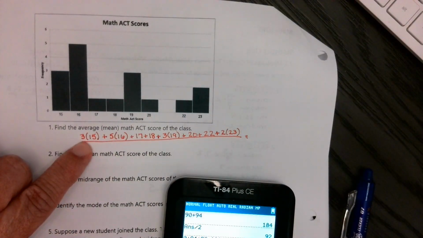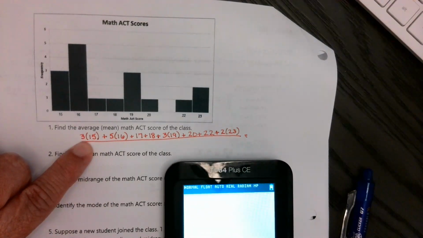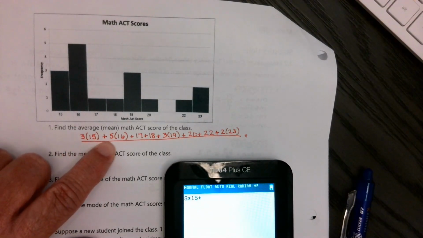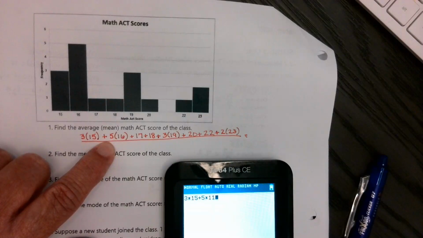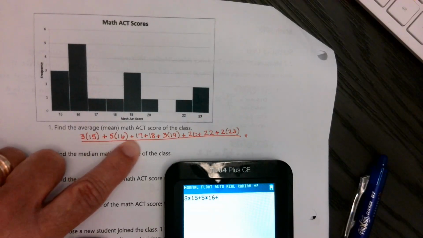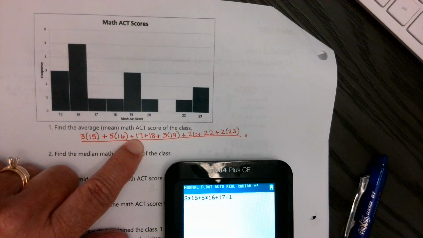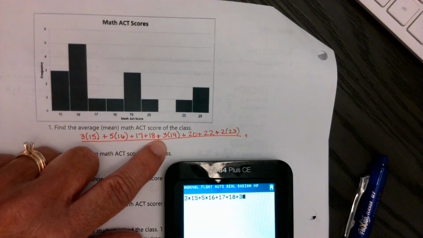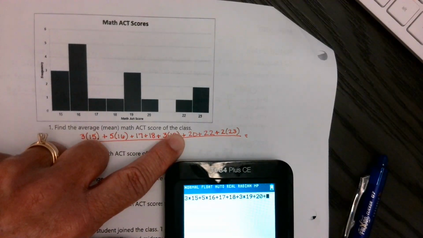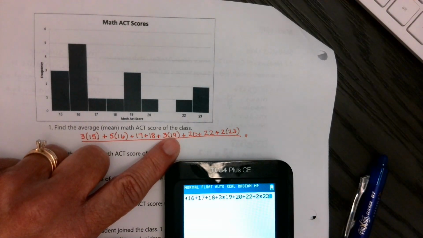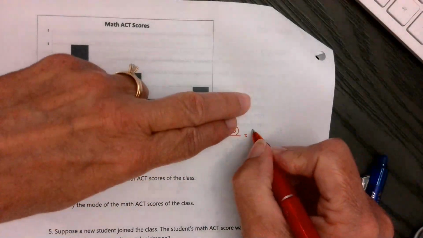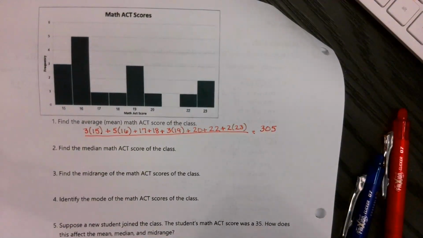Again, if you want to list out 3 15s, you can. But I'm going to say 3 times 15 plus 5 times 16 plus 17 plus 18 plus 3 times 19 plus 20 plus 22 plus 2 times 23. This is really hard because I'm hoping my math is right. And I get 305. Now, I'm just going to double check that real quick before I figure out how many people are in the class.